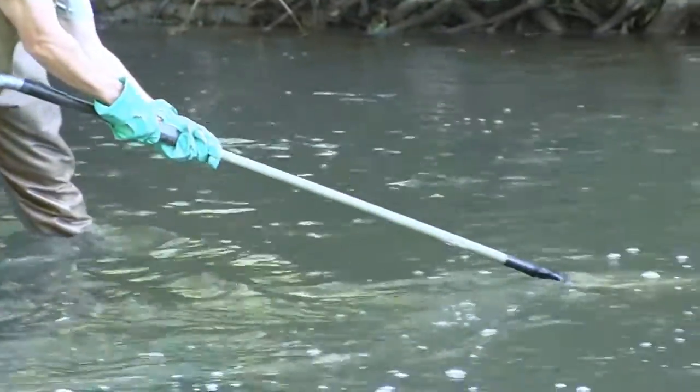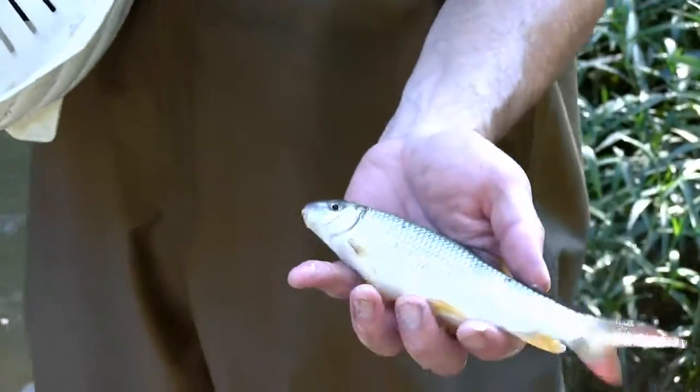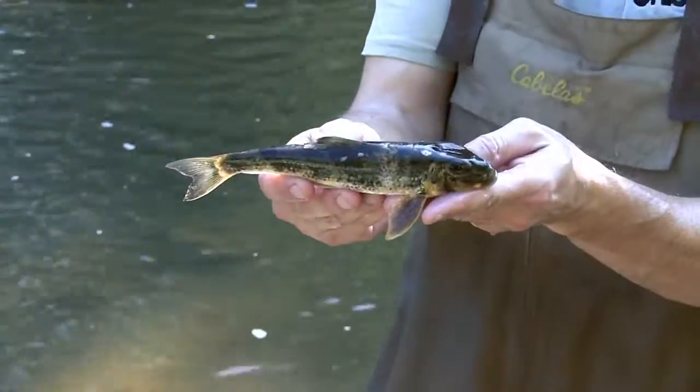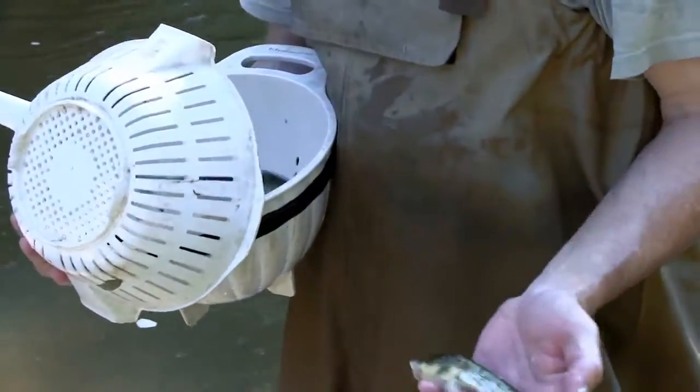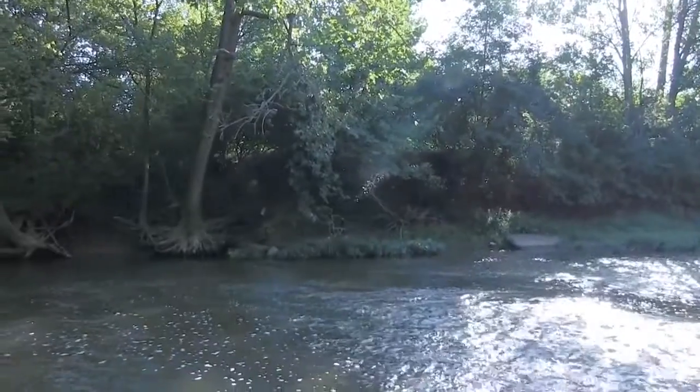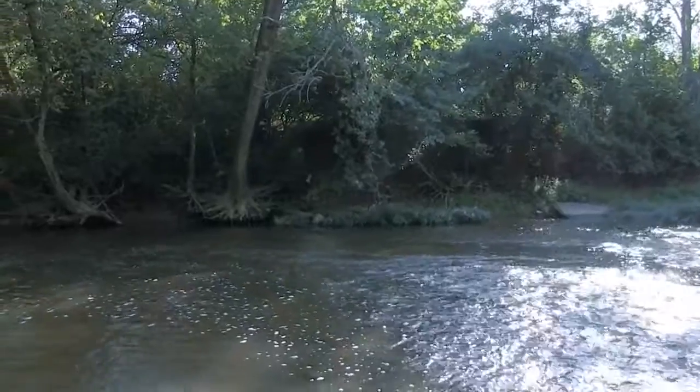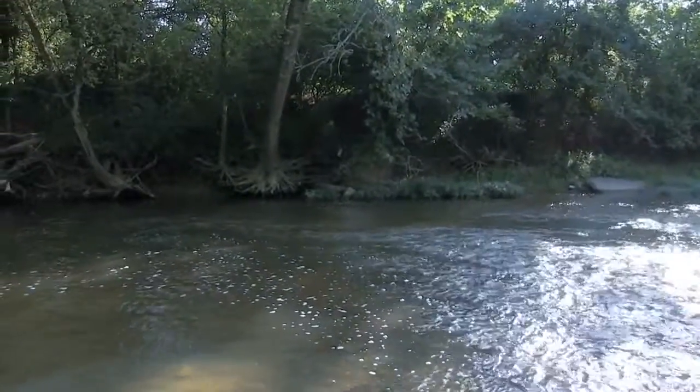Other kinds of fish that we look at that are in a stream of this size would be redhorse suckers. Now, redhorse suckers are very important because they feed on the macroinvertebrates that are produced by the stream. And so if you have a healthy macroinvertebrate population, you'll have lots of food for the redhorse. And so we saw 4 or 5 different species of suckers, which is pretty good for what we'd expect for a stream of this size.